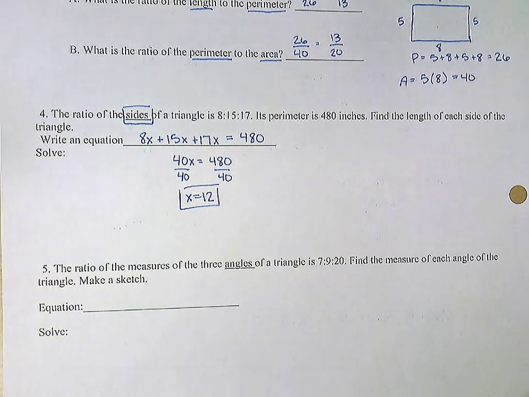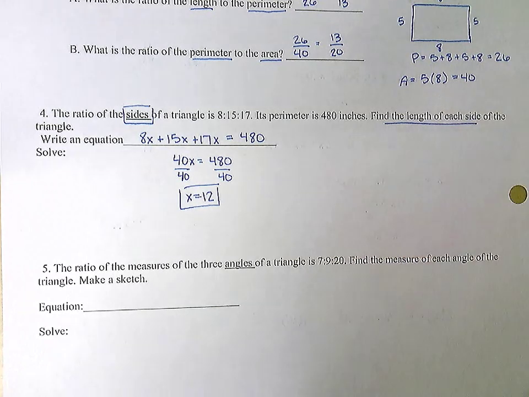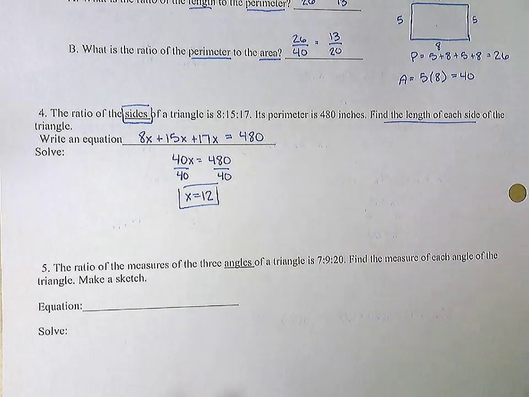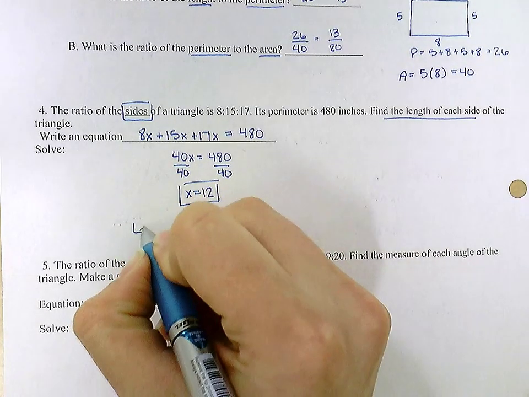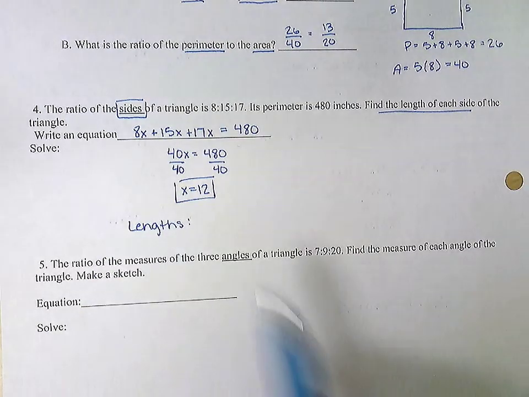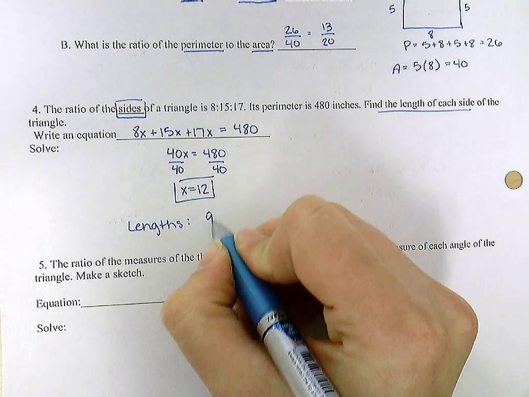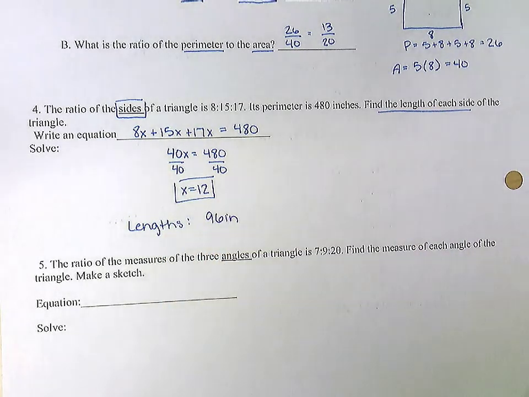Okay, now x equals 12, but that's not what I wanted to find. What did I want to find? I have to plug it in because I need to find the length of each side. So my lengths: I have 12 times 8, that is 96 inches.